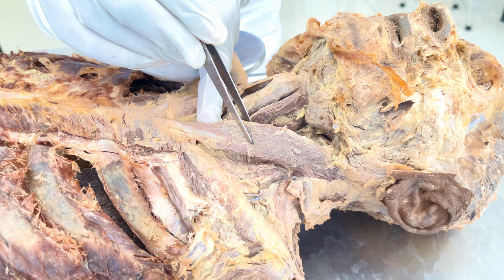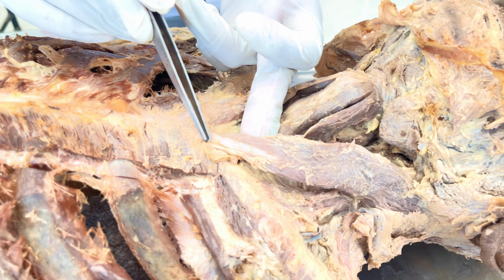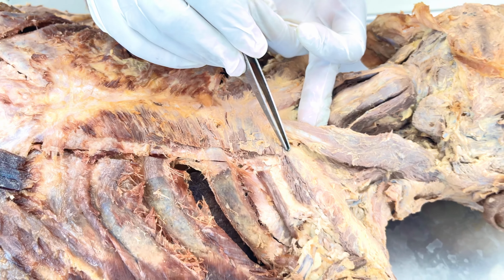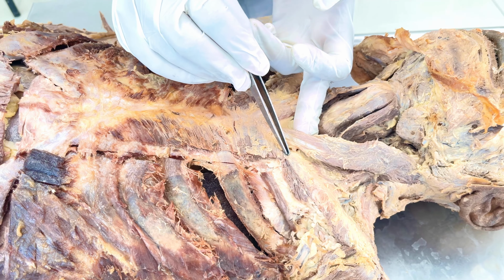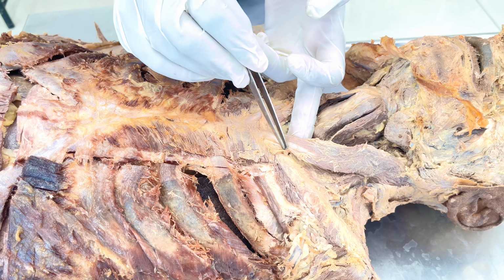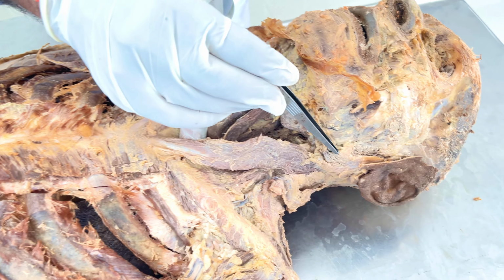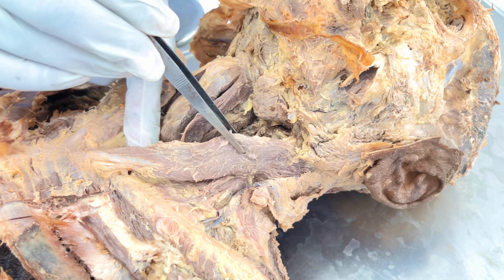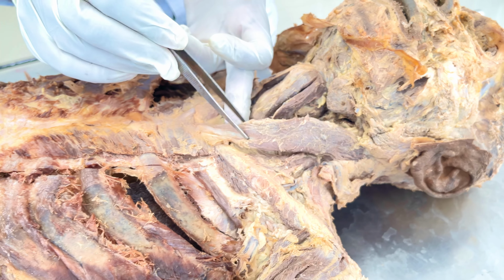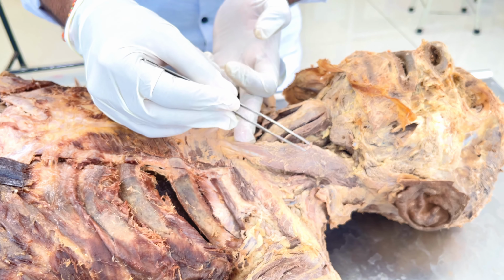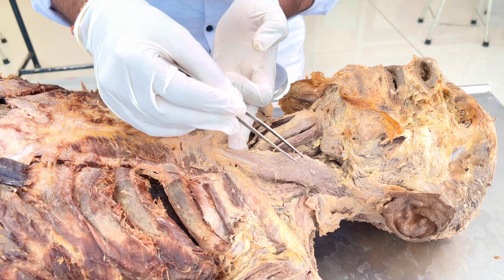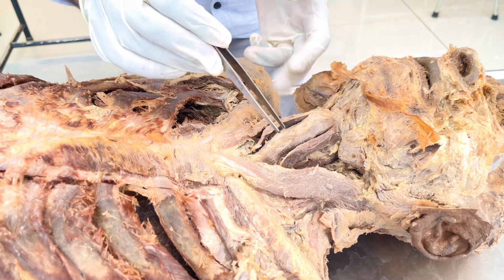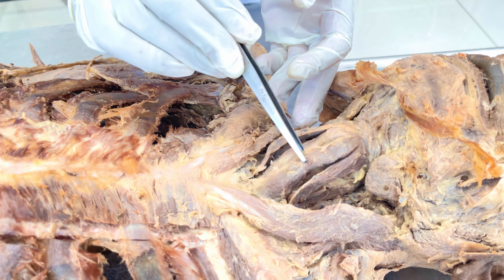The sternomastoid, or sternocleidomastoid, originates from the sternum by the sternal head and from the medial end of the clavicle by the clavicular head. It inserts at the mastoid process of the skull, and it is one of the muscles making the boundary line between the anterior and posterior triangles of the neck region.